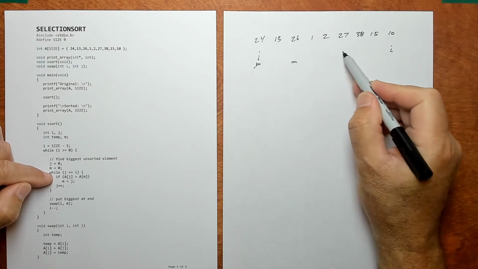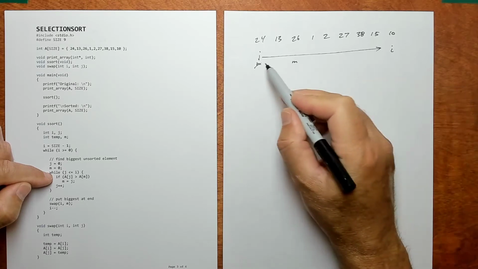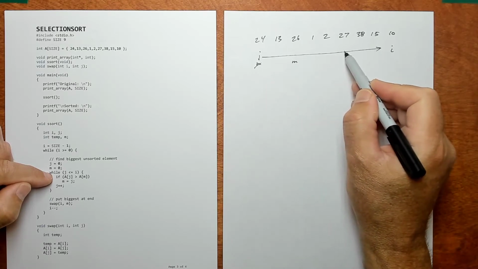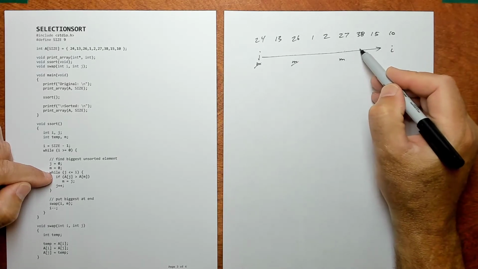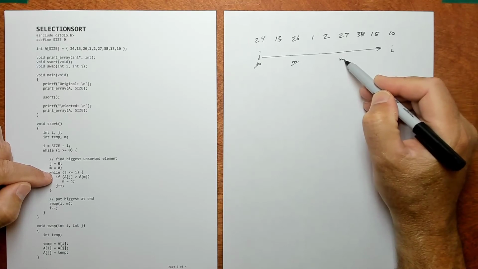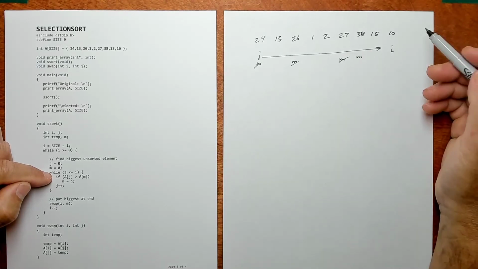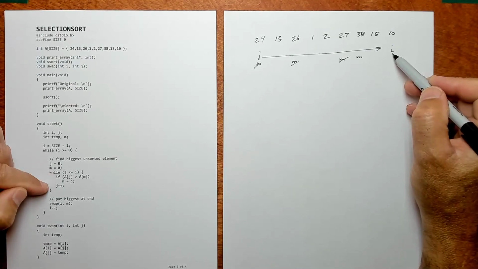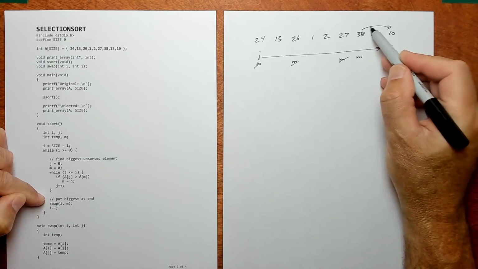Then j will continue, and I'm not really showing it, but j is going to go this way, and it'll find this, and m will be that. Then it'll find this one, which is bigger than m, so that'll be the new m. Then j will find this guy, and that'll be the new m, and that's the biggest m. And then j's done, the inner loop's done, then we swap i and m. We swap these two guys.